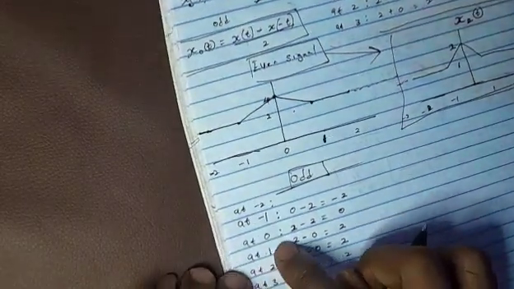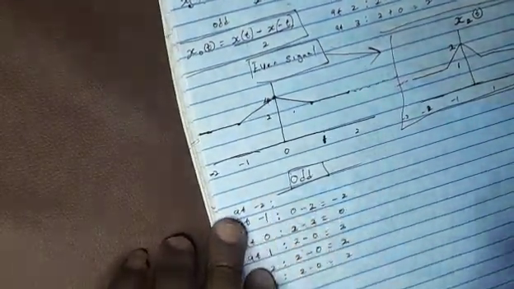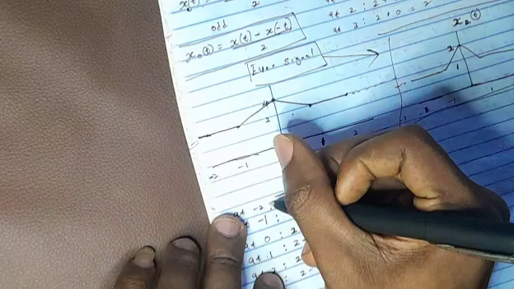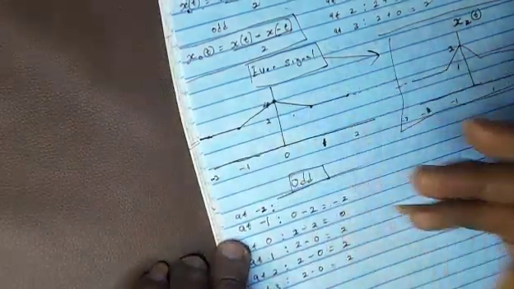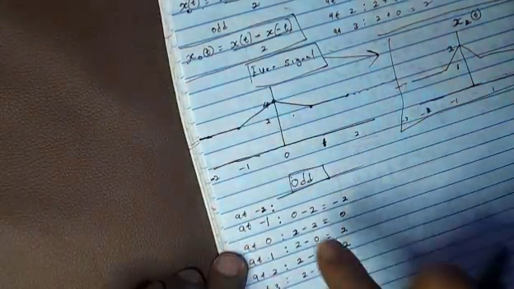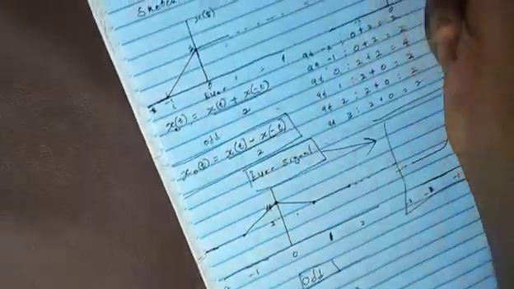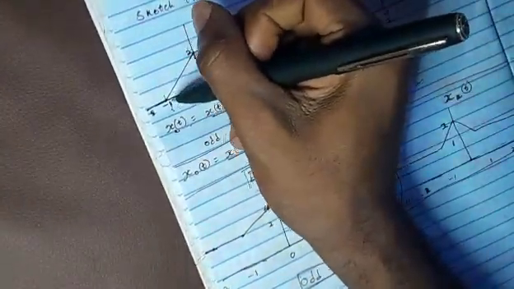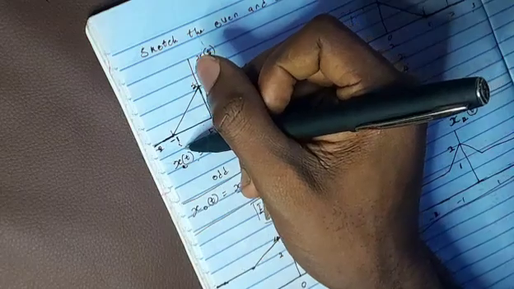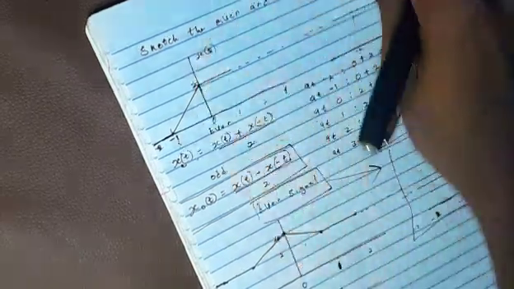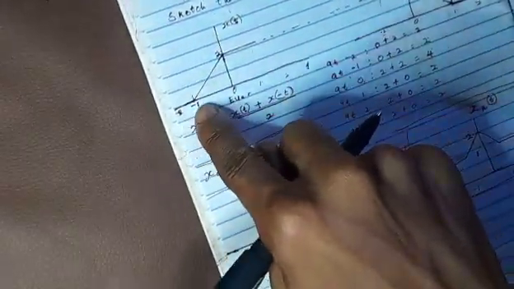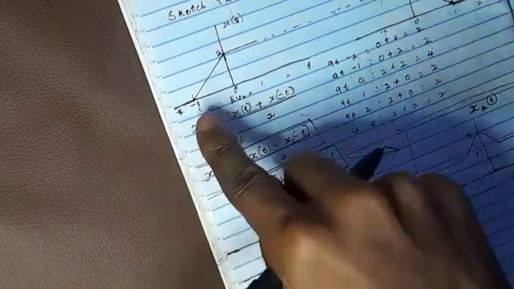Let's try at minus 2. It's not really necessary you do this, but just to know what happens after the signal. But make sure you do at least one. They gave us just up to minus 1, but make sure you do at least one of whatever is outside.